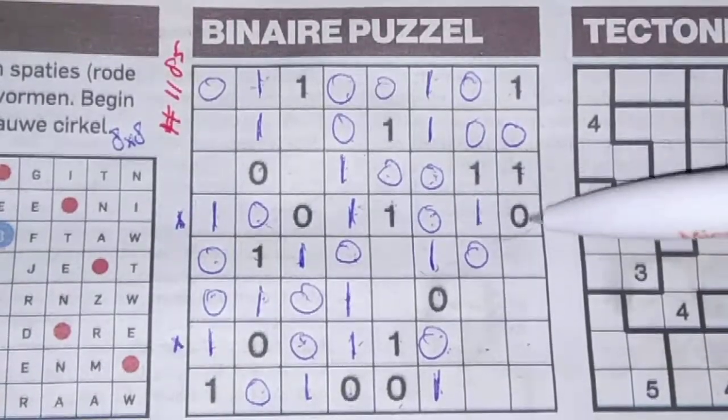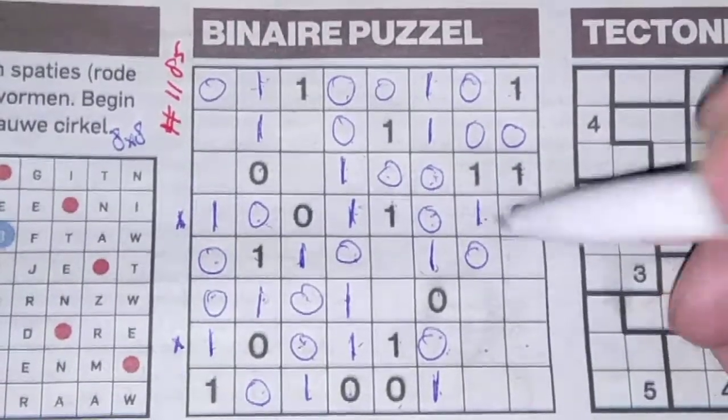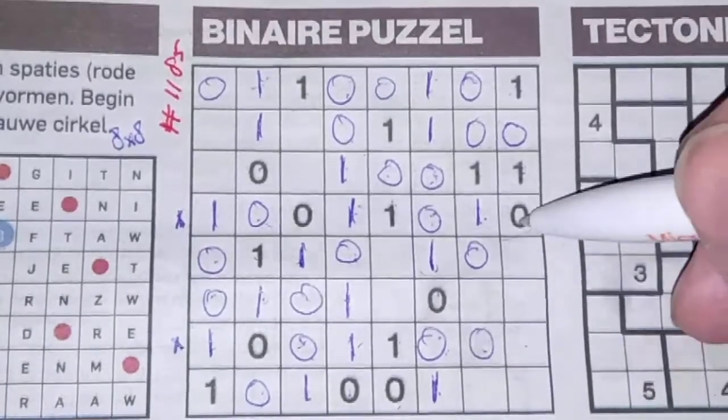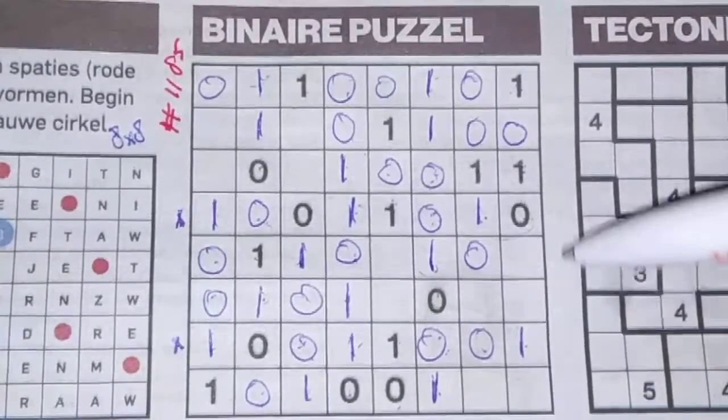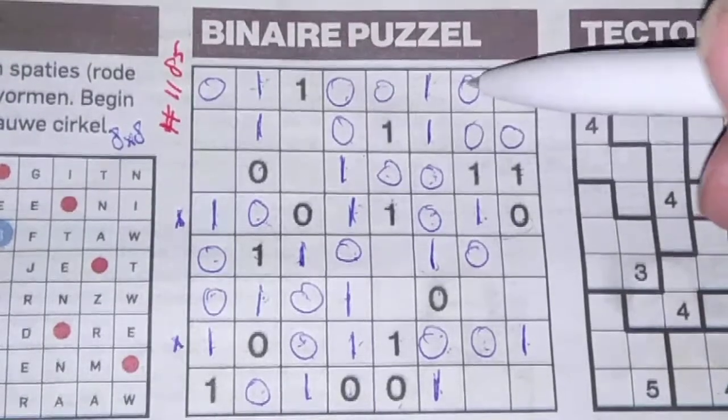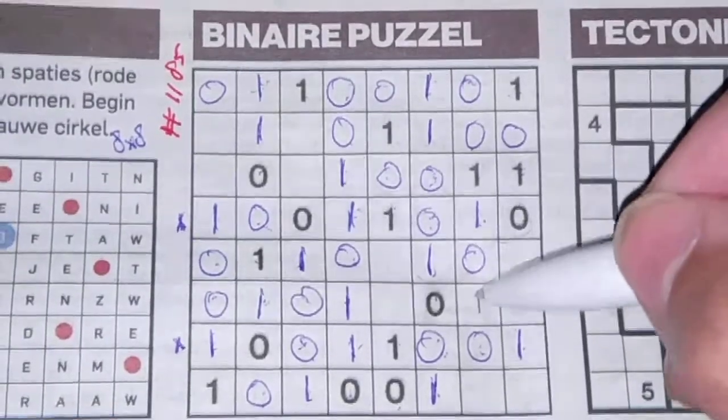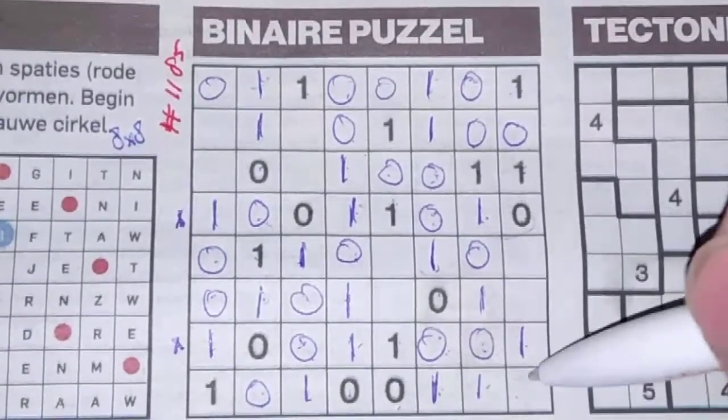So I need to switch these two boxes. We have a 1 here, this should be a zero. We have a zero here, this should be a 1. Four zeros in this column, so the rest are ones. Double one, here a zero, there a zero.